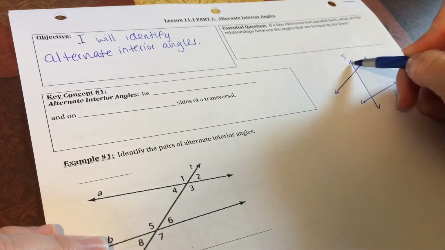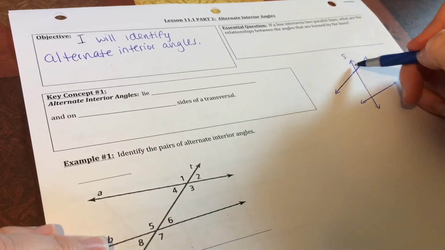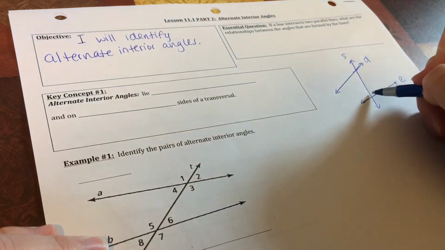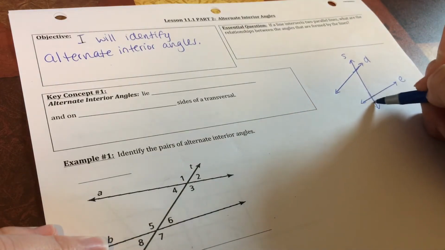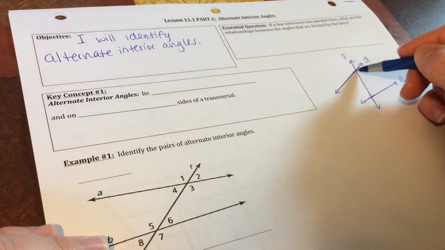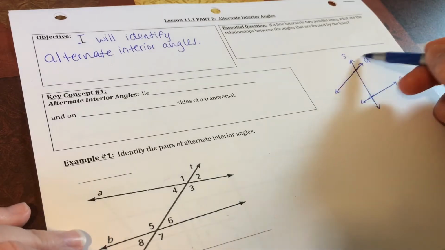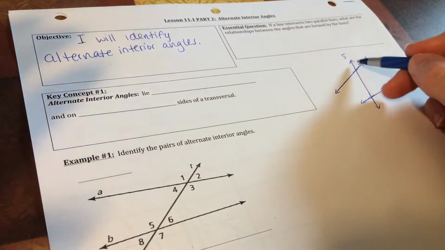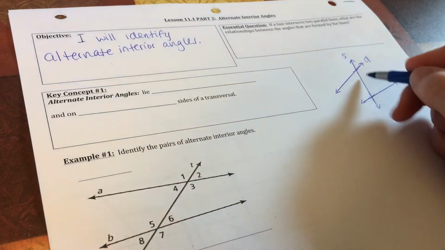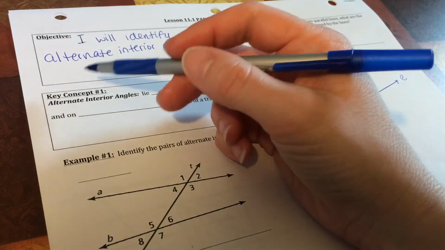Now there's angles that are formed. Okay, so remember the transversal is the line that goes through or intersects the other two lines at different points. Now, since we drew our transversal, that makes angles, whereas before it was just two lines. If we just had D and E, it was just two lines. But now that we have S going through them, intersecting the other two lines at different points, now we have angles.